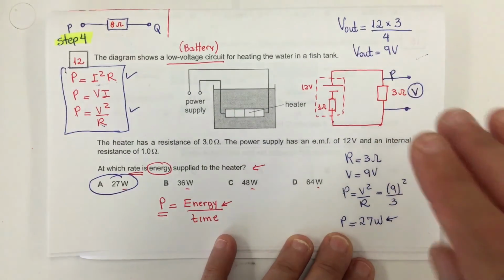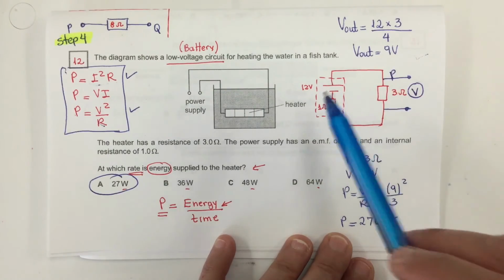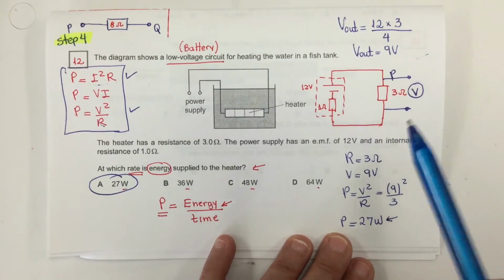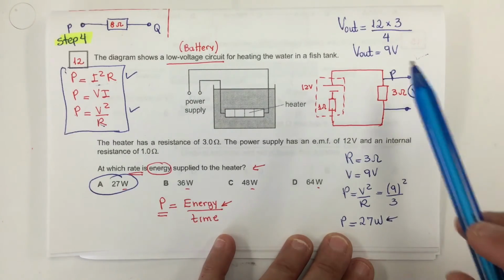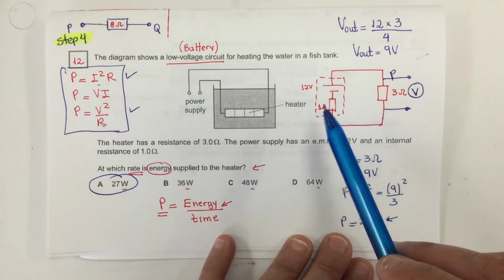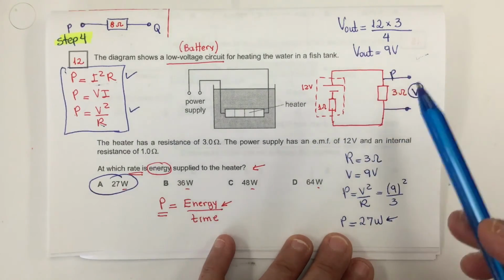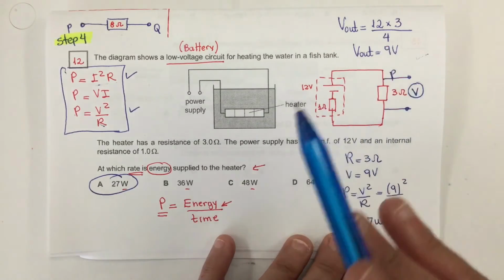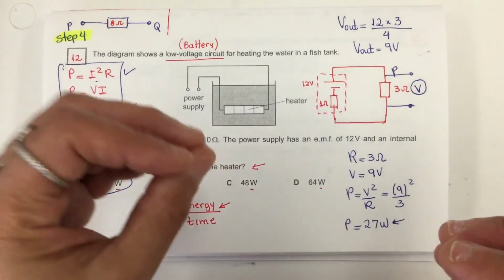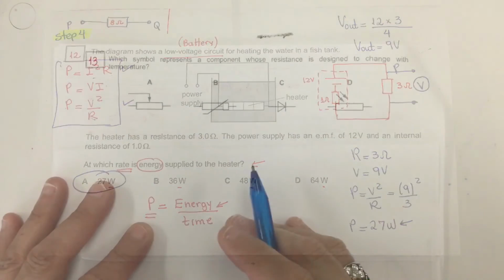The PD is going to transform the electrical energy provided by this battery into thermal energy by the heater. So that's the difference between EMF and PD. Both are related to energy, but it is how they transform one energy to another that makes the difference.